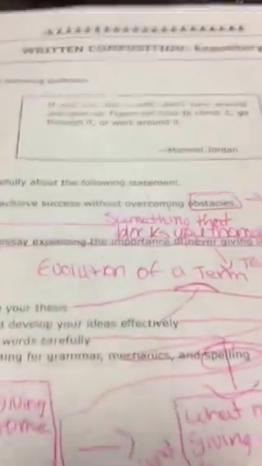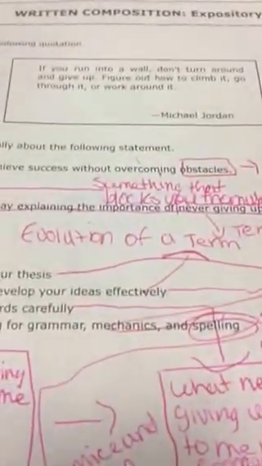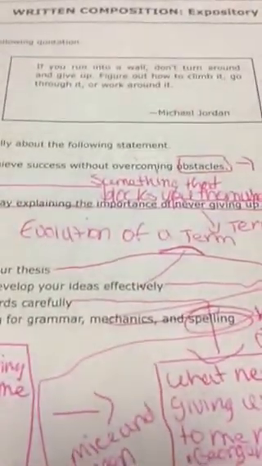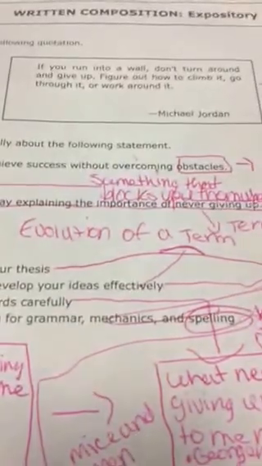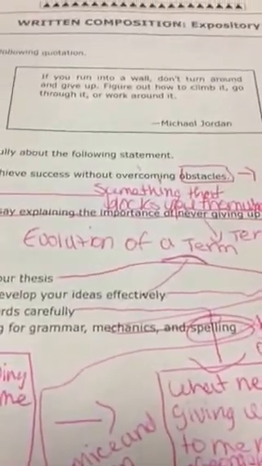I'm really excited to see how student writing will improve using evolution of a term, and I have a delightful feeling that we're going to get some really high scores when the results come back.